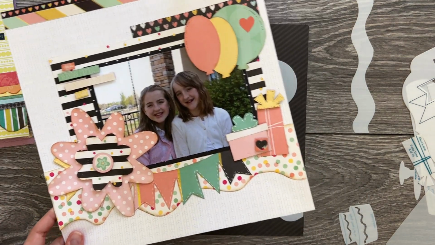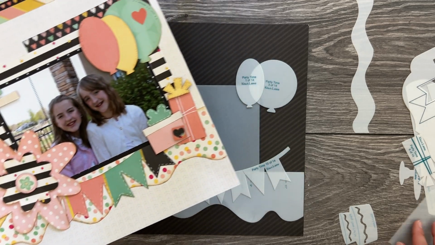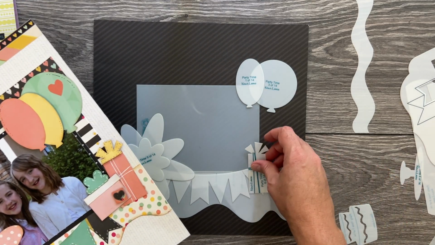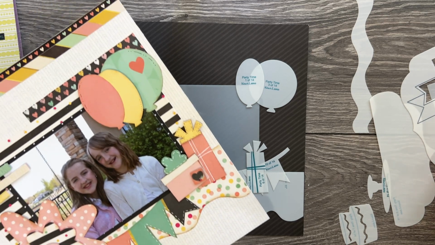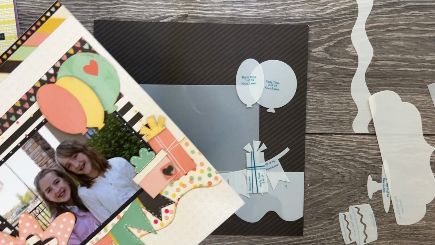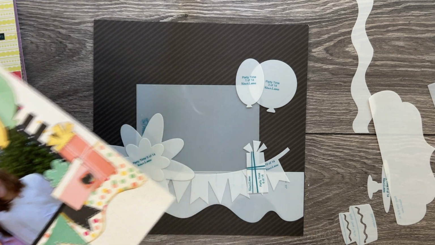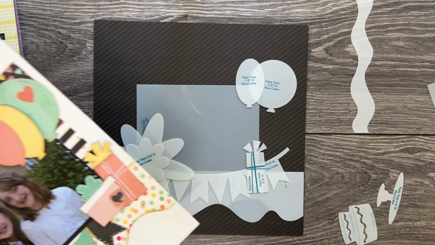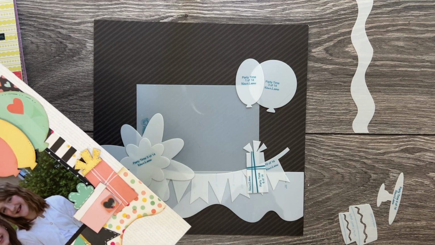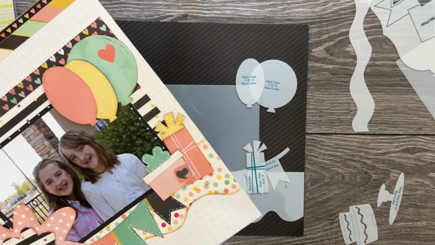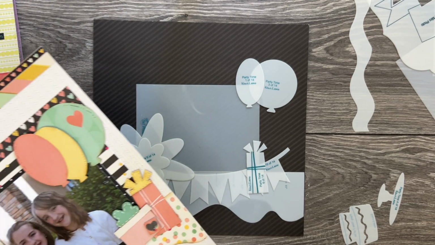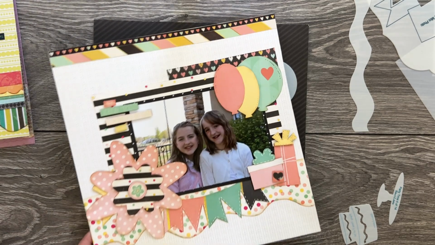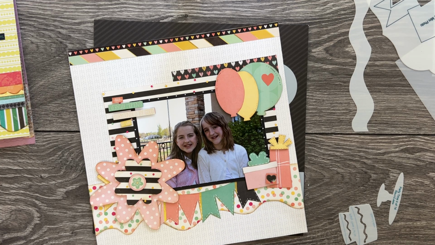So it kind of gives that flower look in this case, compared to maybe just a pop of color or something like that. It kind of takes on a new look. And then I just placed the presents down here at the bottom as well. So love these two presents here that come in this kit.